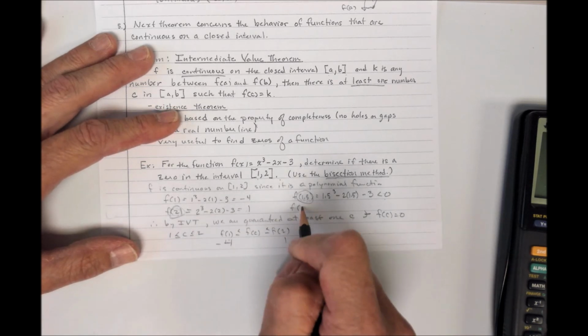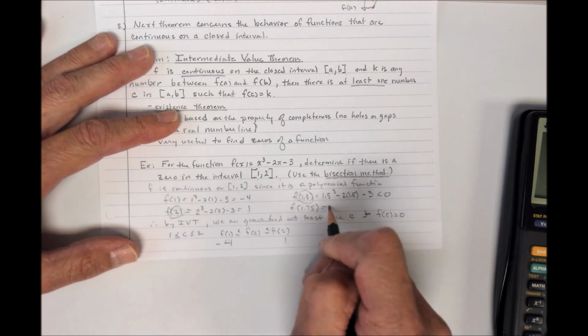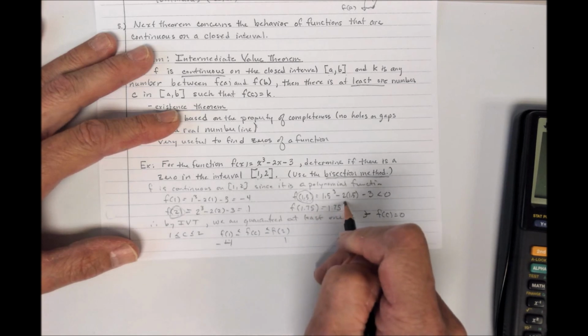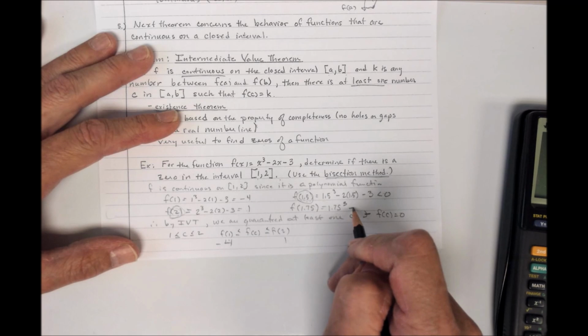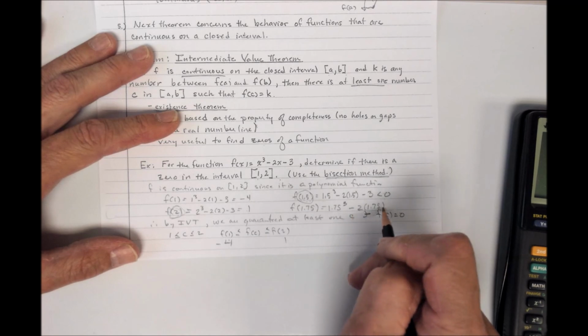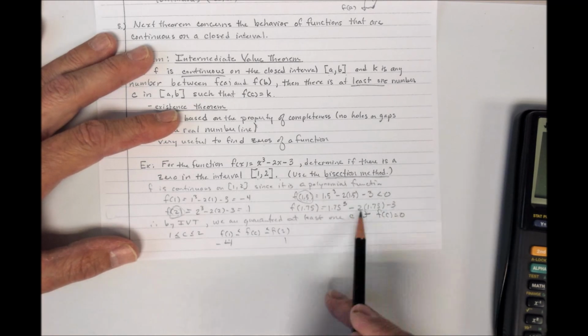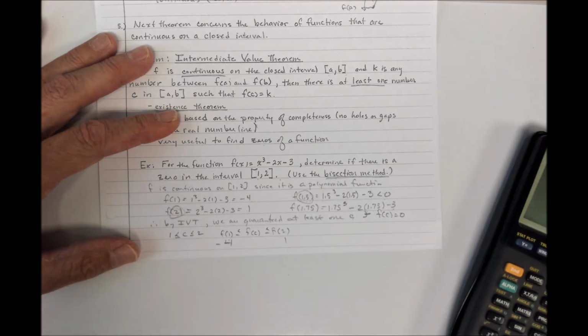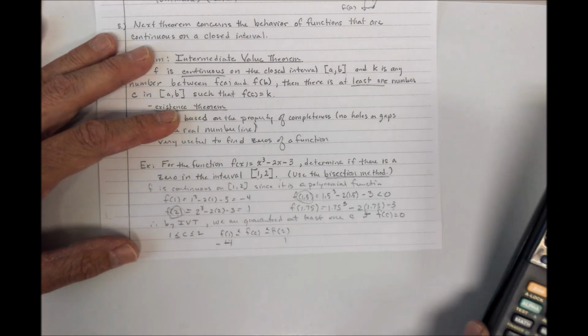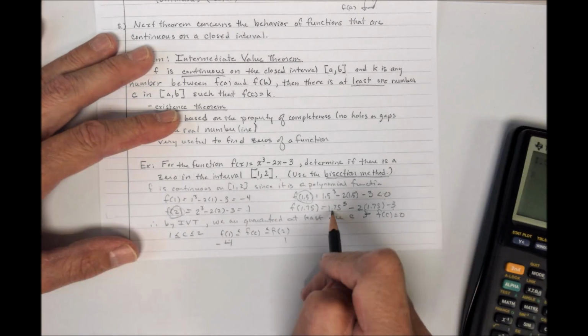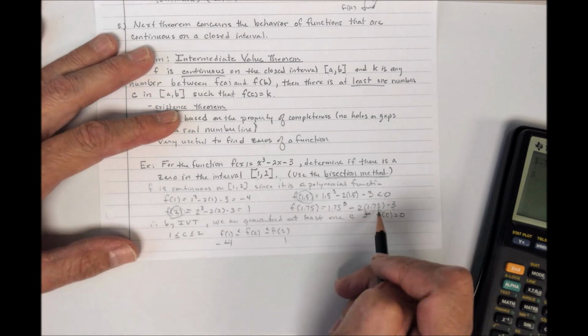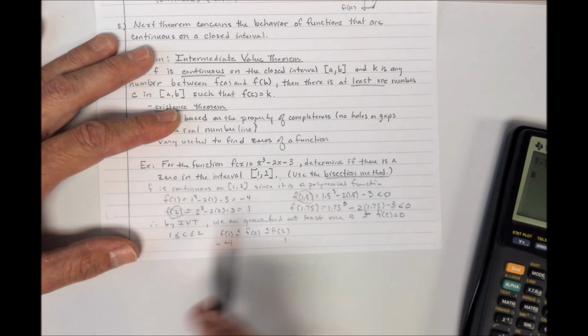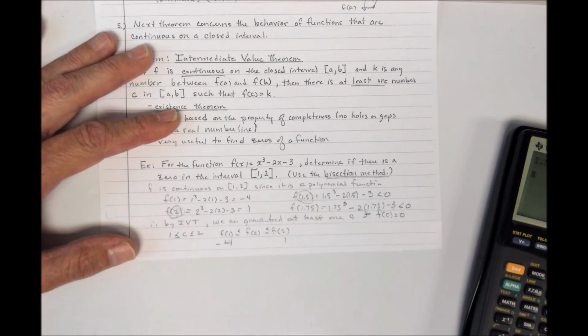So now maybe I try halfway in between 1.5 and 2. I find f of 1.75. So that'd be 1.75 cubed, which I'm going to have to probably use my calculator, minus 2 times 1.75 minus 3. Well, this is minus 6.5, so let me take 1.75 and raise it to the third power. No, it is not big enough. So this is 5.359 minus more than 6. So this is definitely going to be negative. So now I know it's between 2 and 1.75. And I can continue this process as many times as necessary.